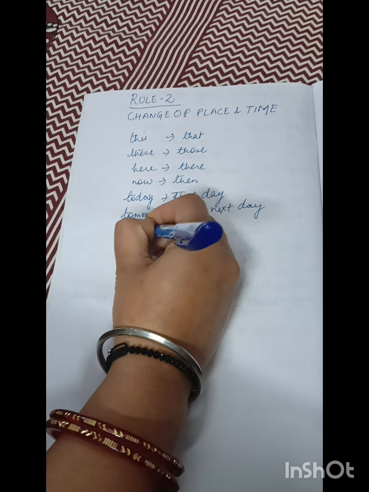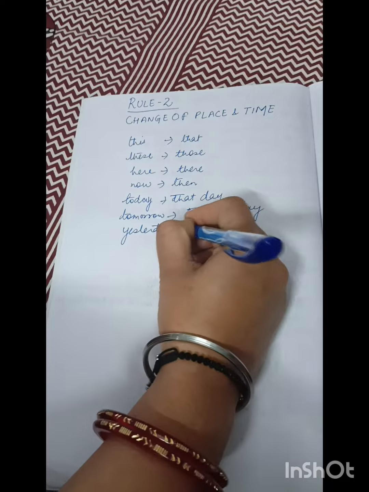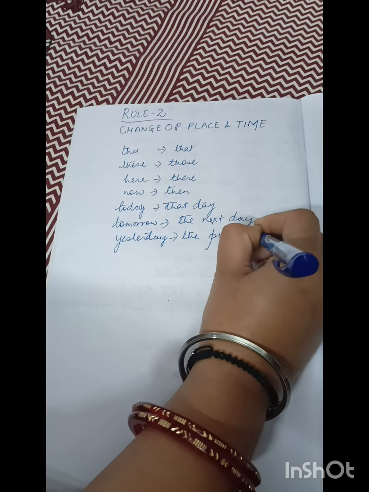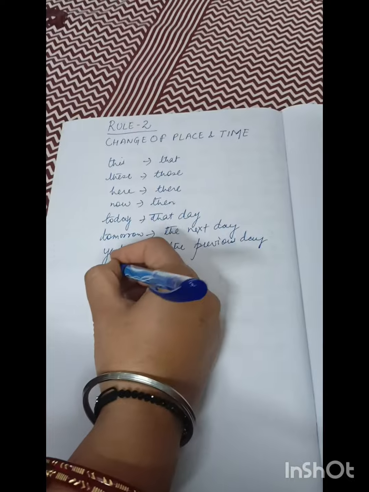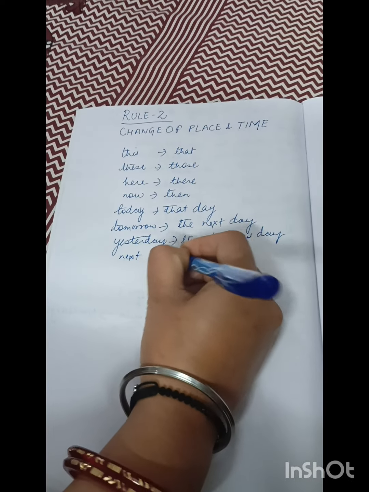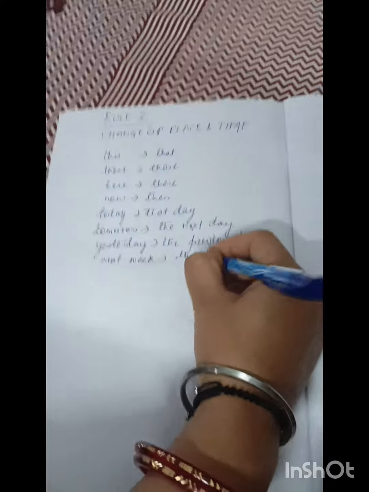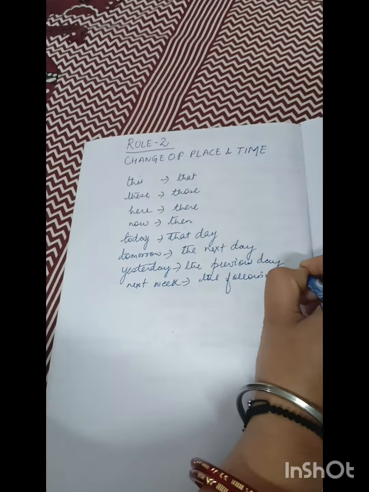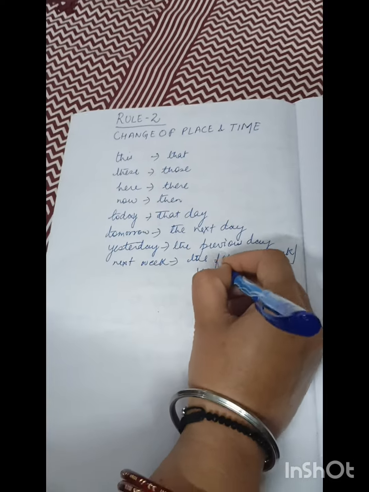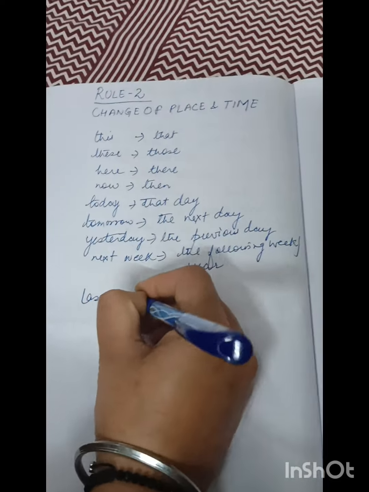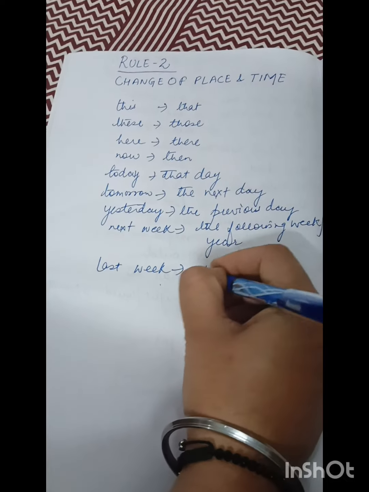Yesterday gets changed into the previous day. Next week gets changed into the following week. Last week gets changed into the previous week.